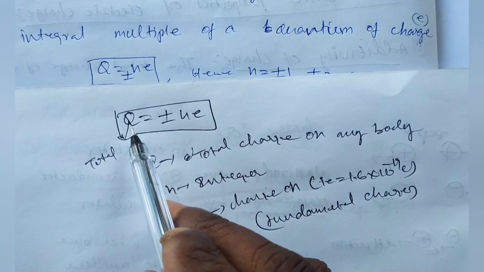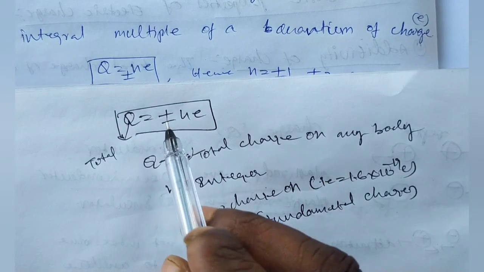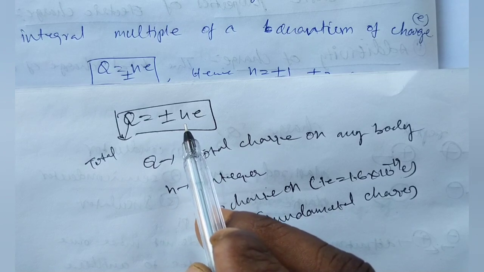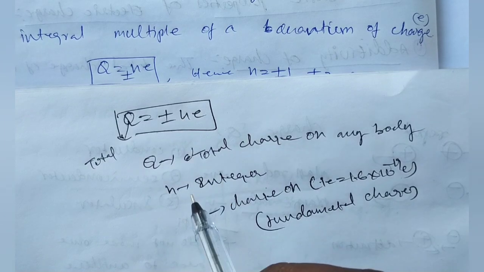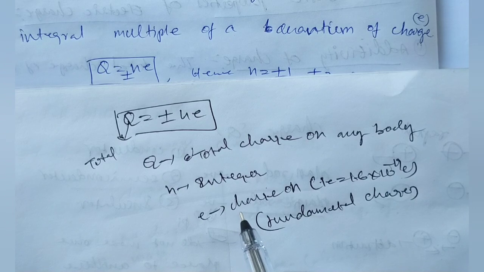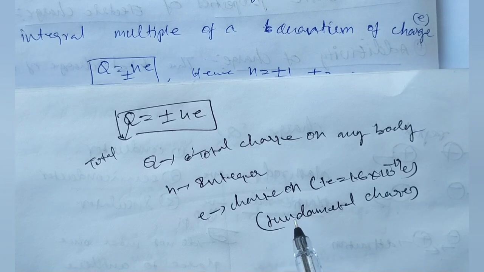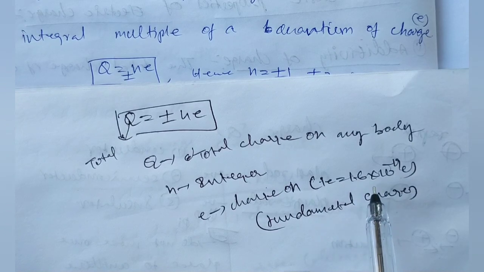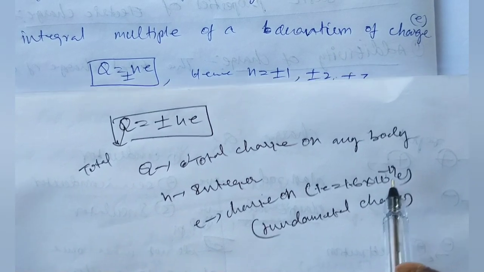N is the integer, an integral multiple. E is the fundamental charge, a fixed amount, that is constant: 1 E is equal to 1.6 into 10 to the power of minus 19 coulombs.